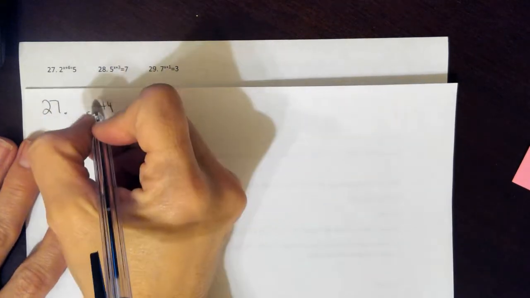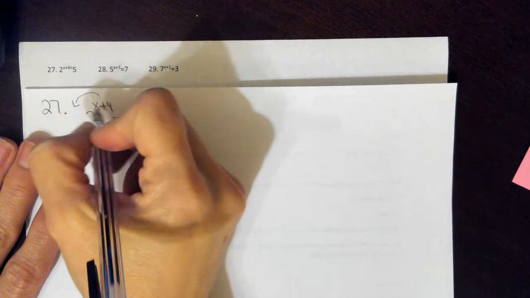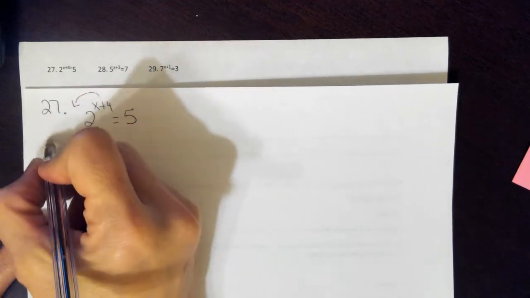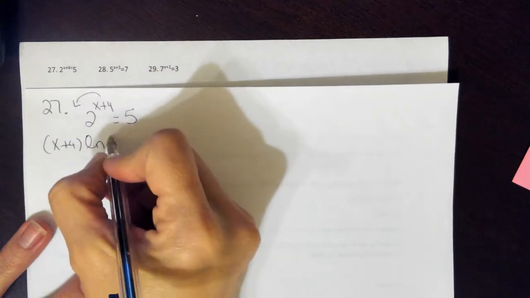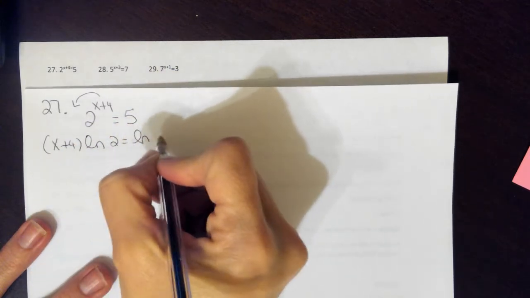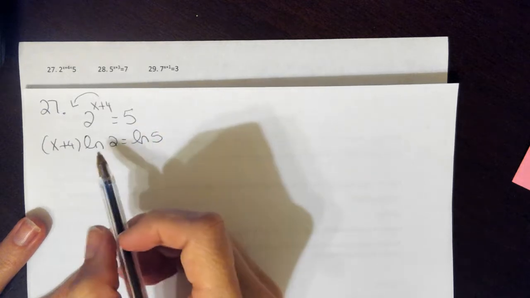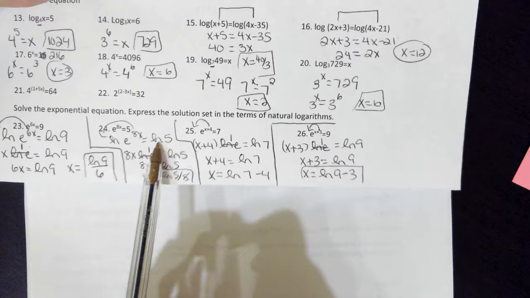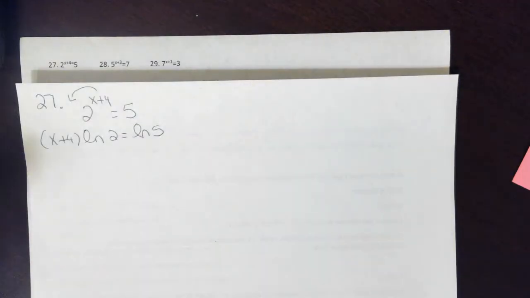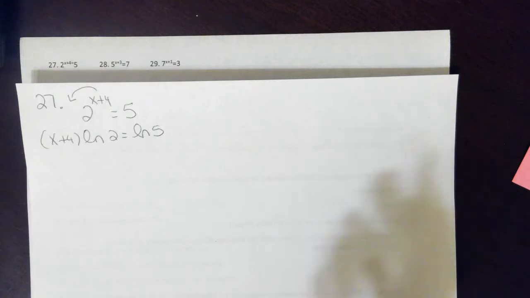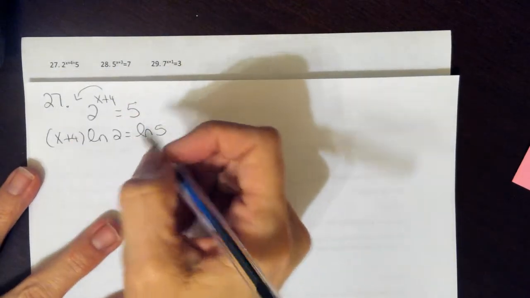So just like earlier, our goal is to bring this exponent with the variable in it down front. So I'm going to go ahead and bring it down. x plus 4 ln of 2 equals ln of 5. Now earlier, when we were working the front side, we kept getting ln of e, and it would equal 1. Well, this time, because there's no e, nothing's going to go away. So we're going to have to treat this problem a little bit differently.